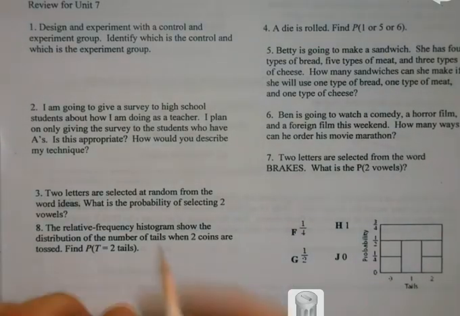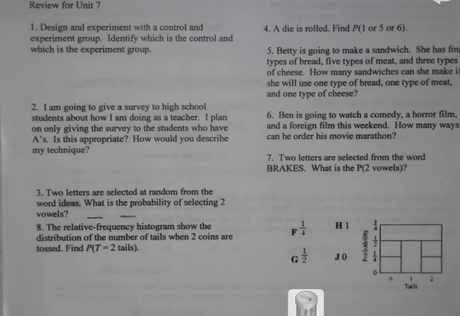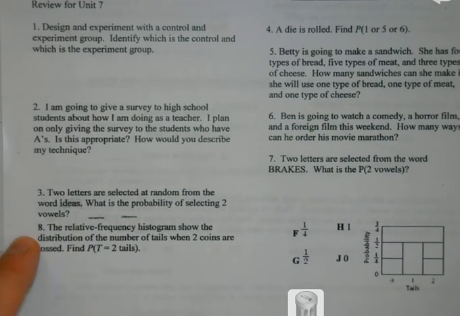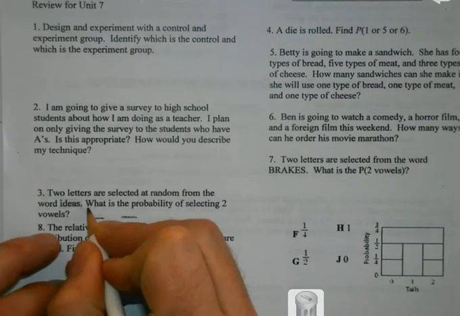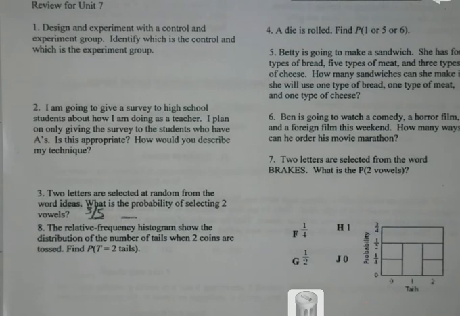I'm like, okay, I got 2 letters I'm working with here. So how many vowels are in the word ideas? 1, 2, 3. So out of how many total letters? 5. So my first one, I'd have a 3 out of 5 chance at getting a vowel.